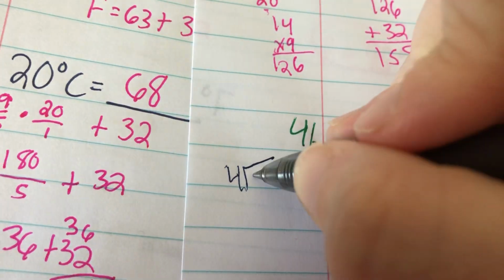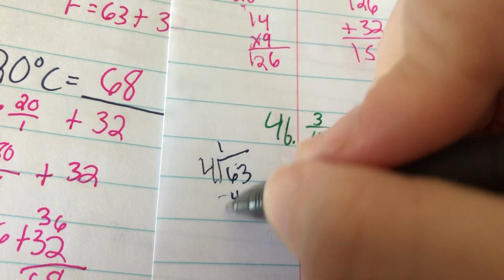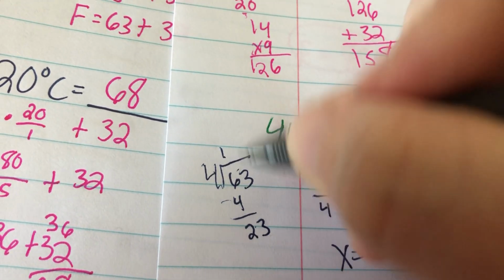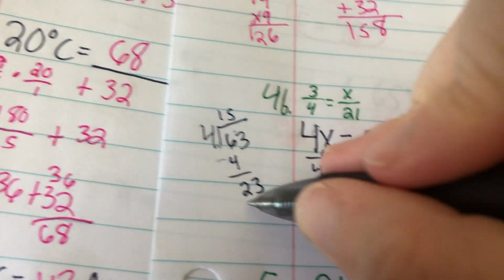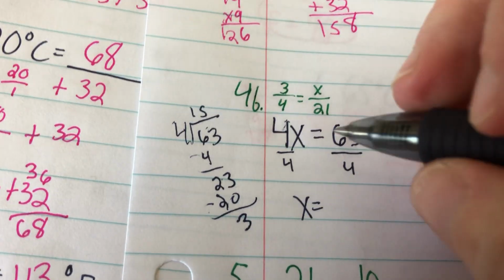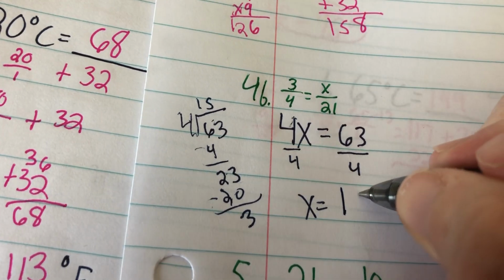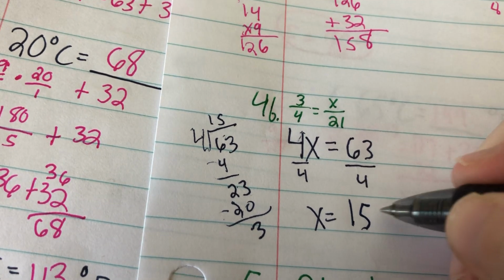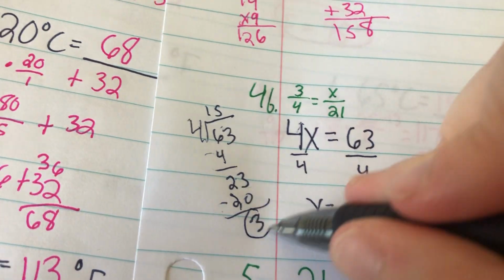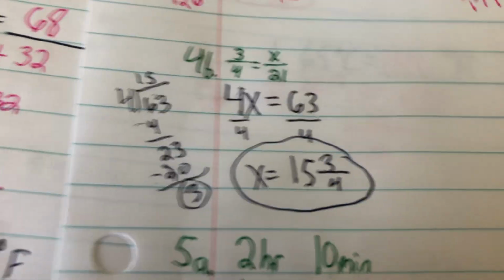I'm going to divide that. 4 goes into 6 one time. 4, subtract 2, bring down your 3. 4 goes into 23 5 times. It's 20. Subtract, you get 3. So my whole number is going to be 15. My denominator is going to be 4. My numerator is going to be what's left over, which is 3. So x equals 15 3/4.